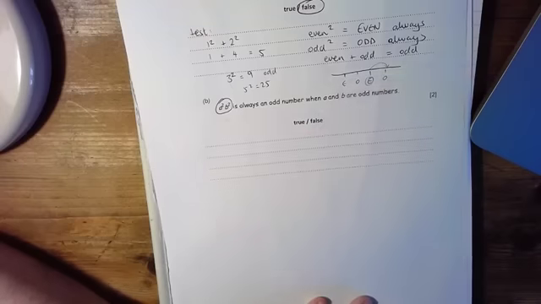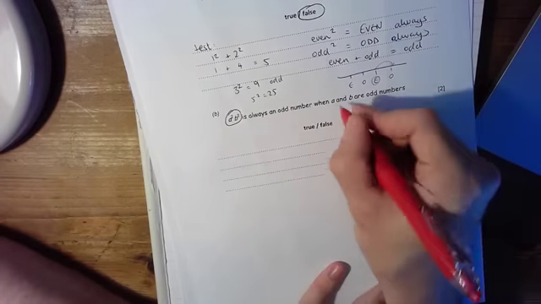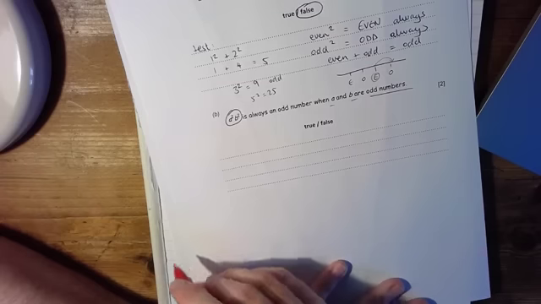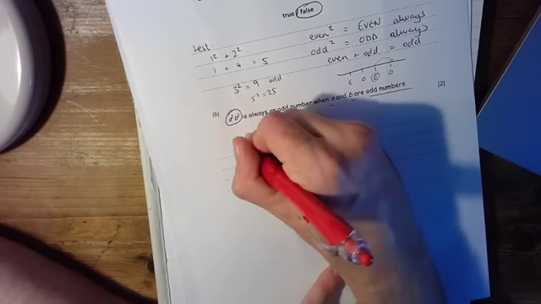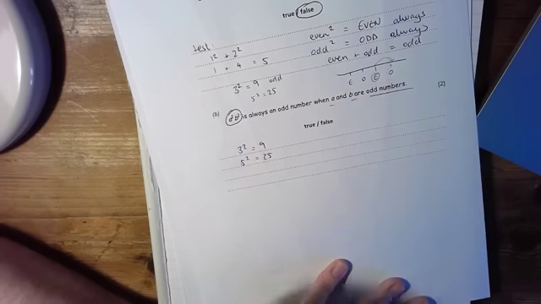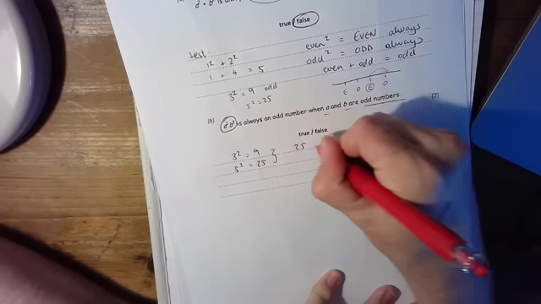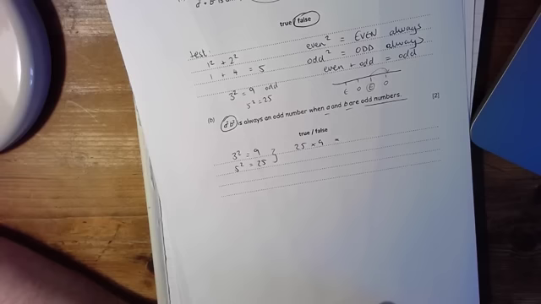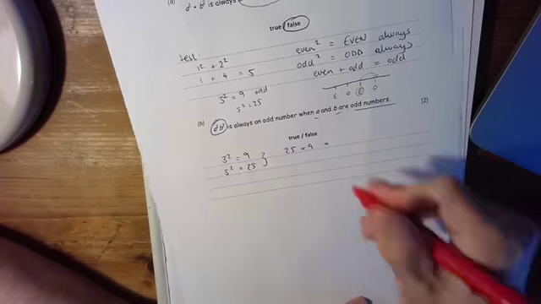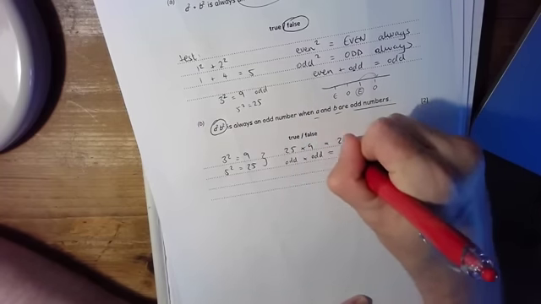Now this thing here, a squared times b squared, and it says is always an odd number when a and b are odd numbers. So check that you're actually doing what it says here. I can't choose 1 and 2 this time because 2 is even. So I'm going to say 3 squared is equal to 9, and then 5 squared is equal to 25. Okay. Now a squared b squared means that you're multiplying these two together. So 25 times 9. No idea. Haven't got a calculator, not allowed to use one. 25 times 10, I know that. That's 250. Take away 25 is 225. So that means that an odd number times by an odd number is equaling an odd number.